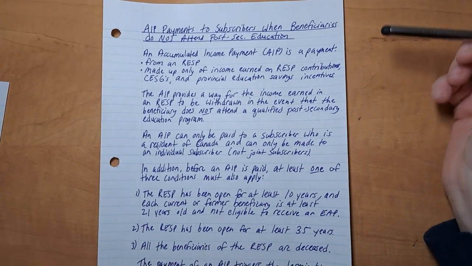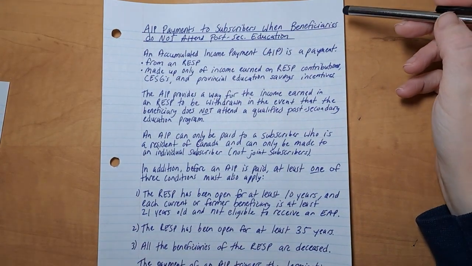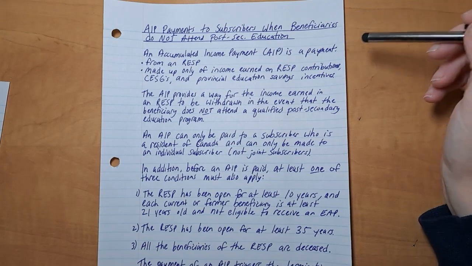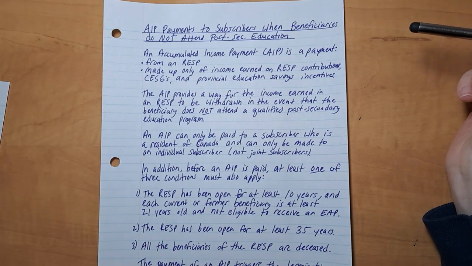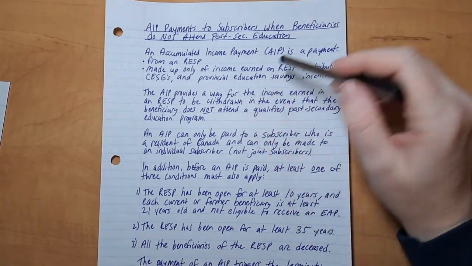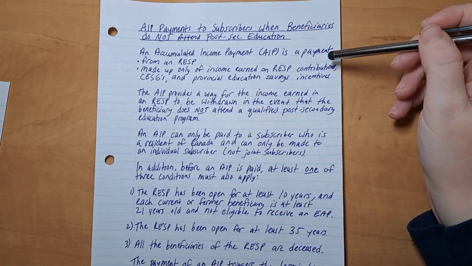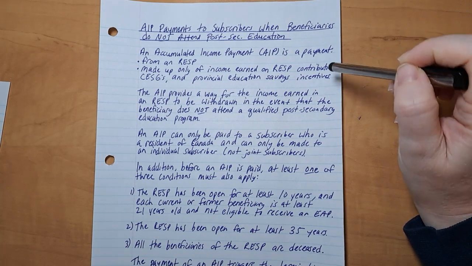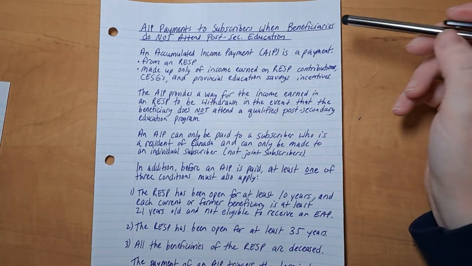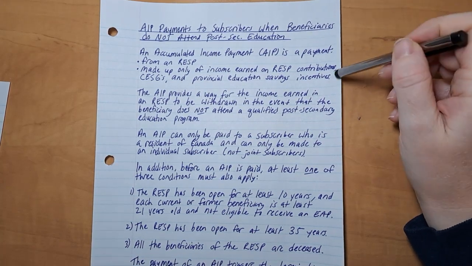All right, let's look at AIP payments to subscribers when beneficiaries do not attend post-secondary education. An accumulated income payment is a payment from an RESP made up only of income earned on RESP contributions, Canadian Education Savings Grants, and other provincial education savings incentives.